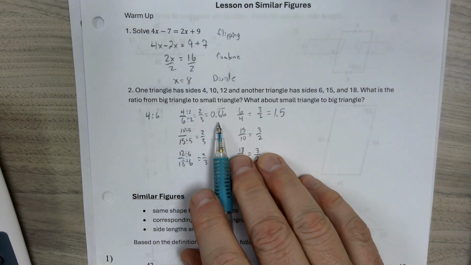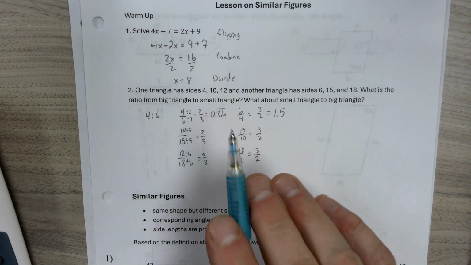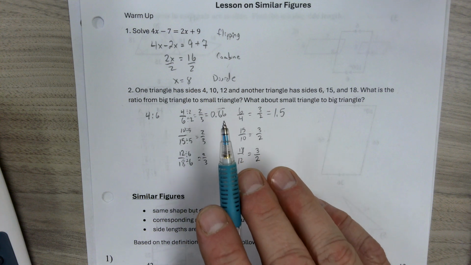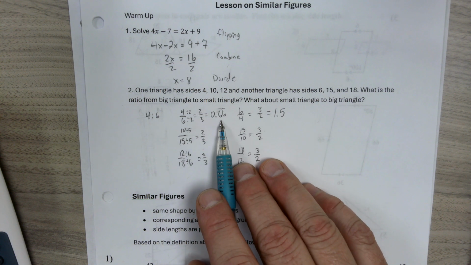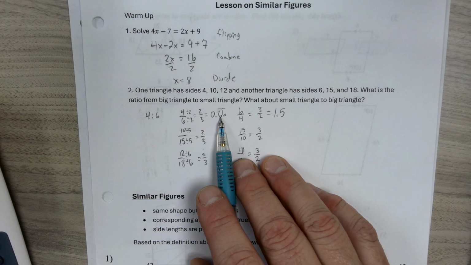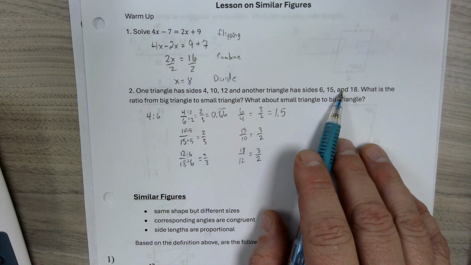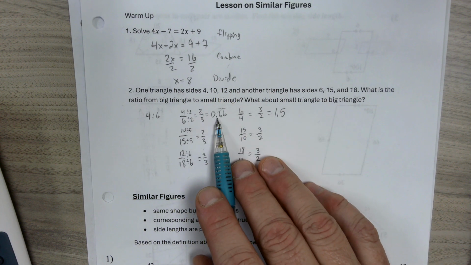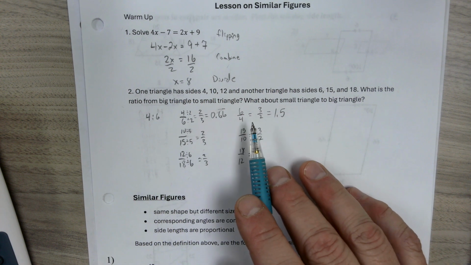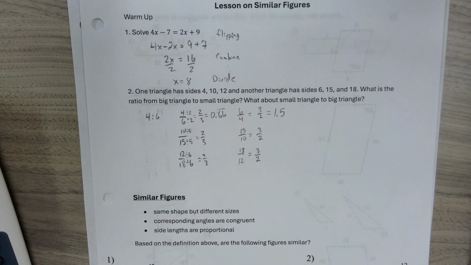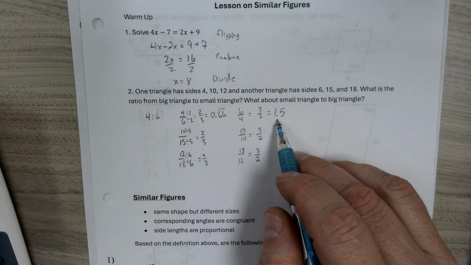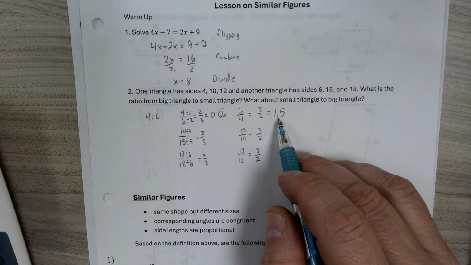So to kind of talk about this relationship, since this is lesson 1, I would look at this as the small triangle is 66% or about 67% the size of the original one. So however big this is, these sides are only 67% of it. Now if you go from small to big, then you would say that the big triangle is about 1.5 times bigger than the small triangle.